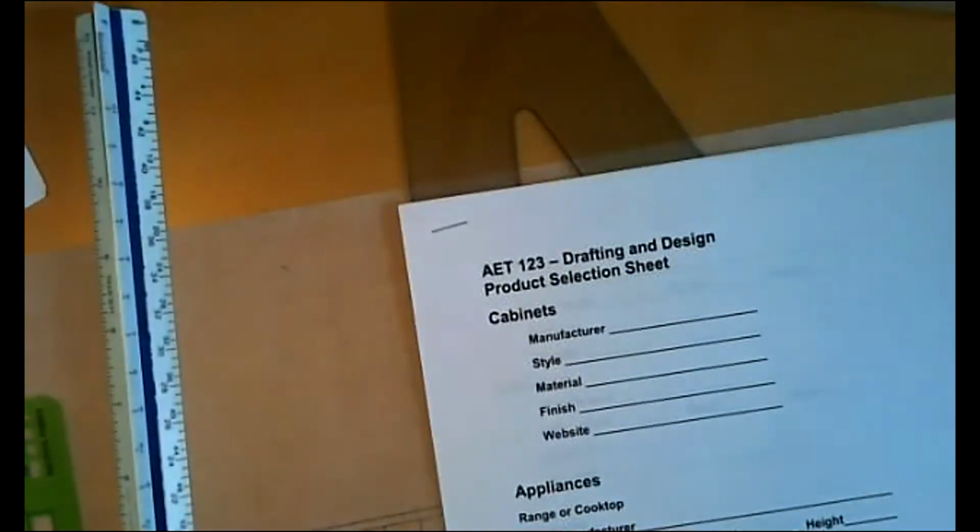Are there any other questions relative to the product selection? None? Okay, we're going to move on then.